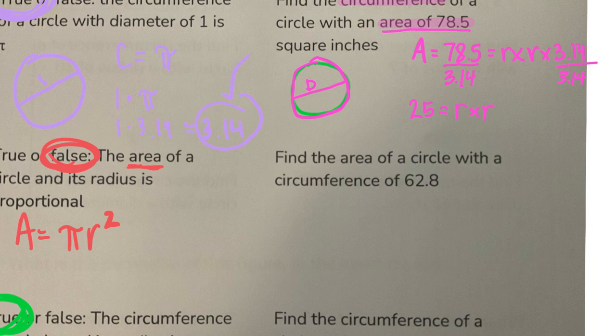So we're going to think about what times what is 25. Well, 5 times 5 is 25. And if our radius is 5, that means our diameter is double that, 10. And so in order to find the circumference, we just take our diameter times pi, which gives us 31.4.